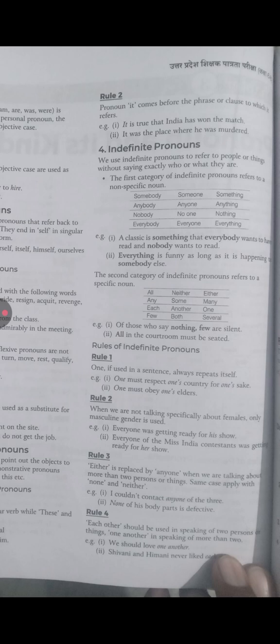Okay. Now next pronouns is indefinite pronouns. We use indefinite pronouns to refer to people or things without saying exactly what they are. The first category, indefinite pronouns, refers to a non-specific noun. Somebody, someone, something like that. A classic example: a classic is something that everybody wants to have read, and nobody wants to read. Everything is funny as long as it is happening to somebody else.